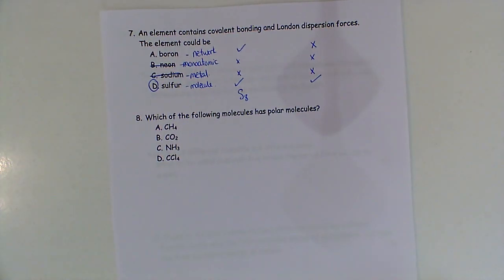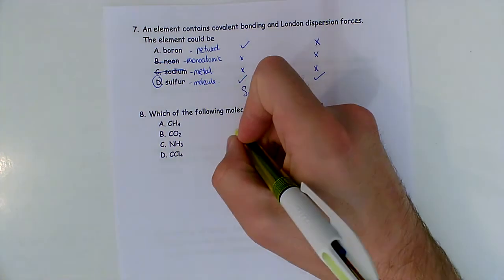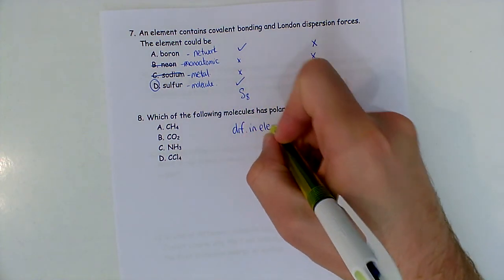For our final question here, which of these has polar molecules? Now, a polar molecule, firstly, you need a difference in electronegativity.